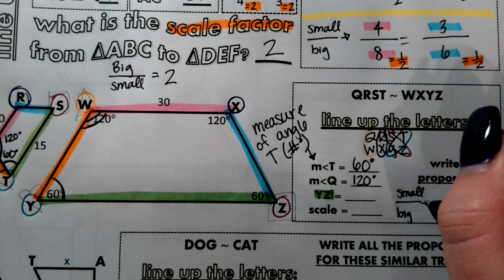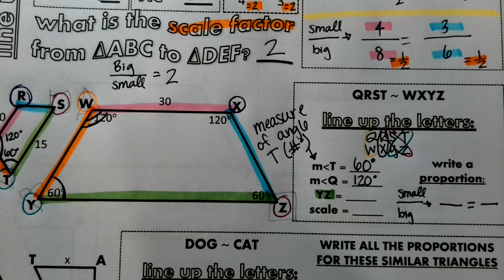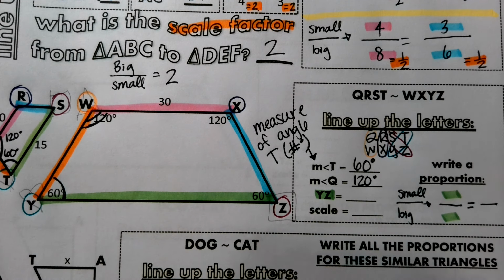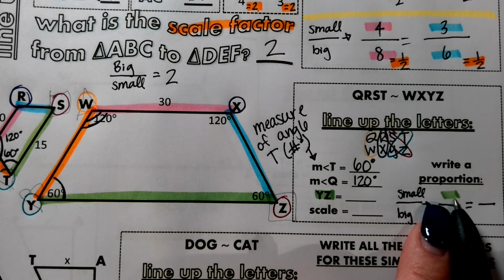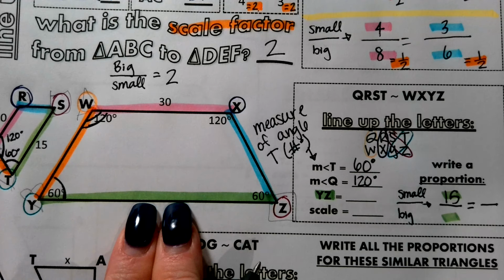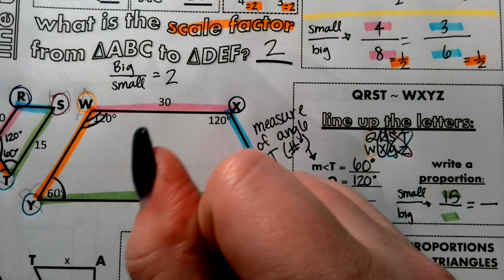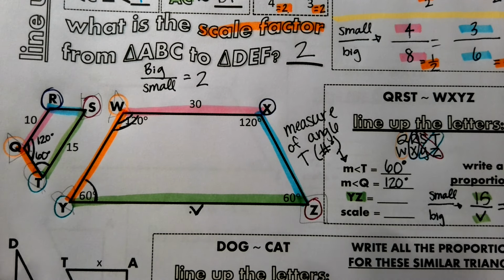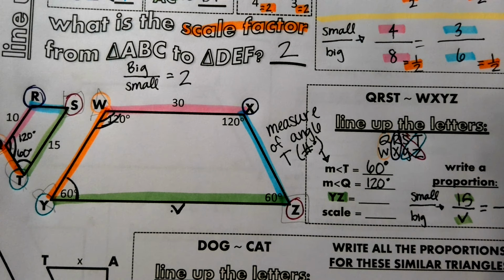So again, we need to figure it out for our green sides. My small green side is what? 15. My big green side, we don't know what that is. Let's call that the letter V, because I was going to do X, but we already have X in here. So we need to figure out what that side length V is. For my other side, I have to pick numbers that we know. The only other numbers that we know are for what color? Pink. So we need to fill in with our pink numbers. What's my small pink? 10. And the big pink is 30.